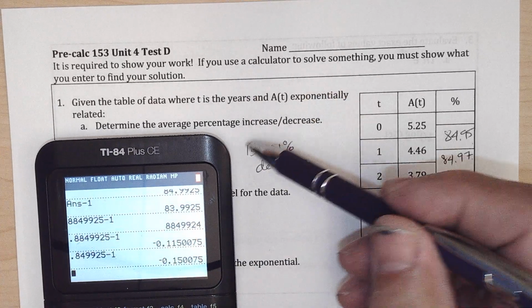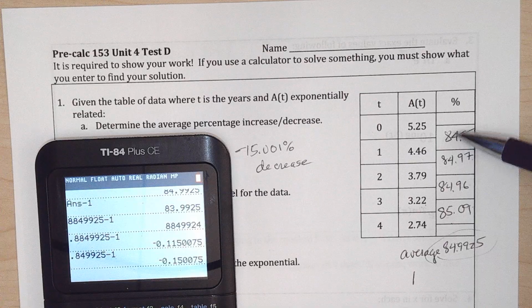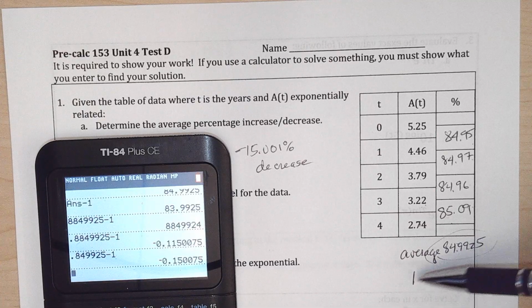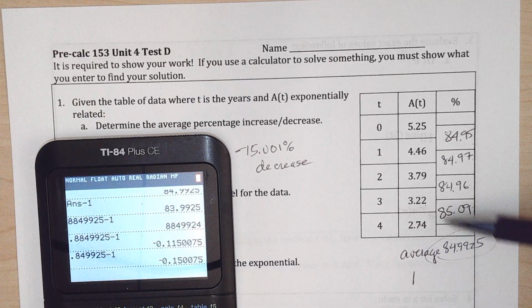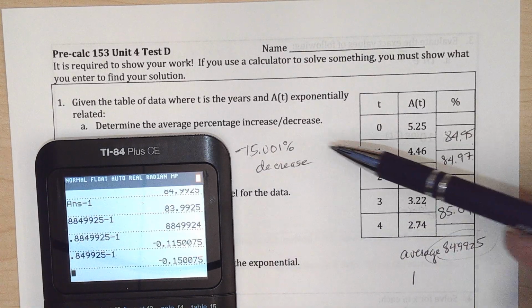The minus means it's a decrease. And if it was positive, if it was increasing, these would be over 100. And so we take 100 plus whatever, minus 100% or minus 1 from the decimal, and we get a positive percentage increase.